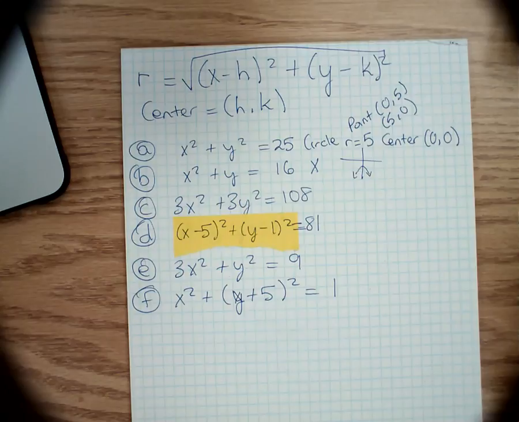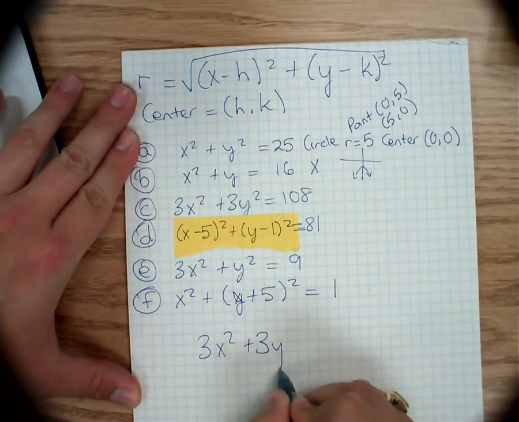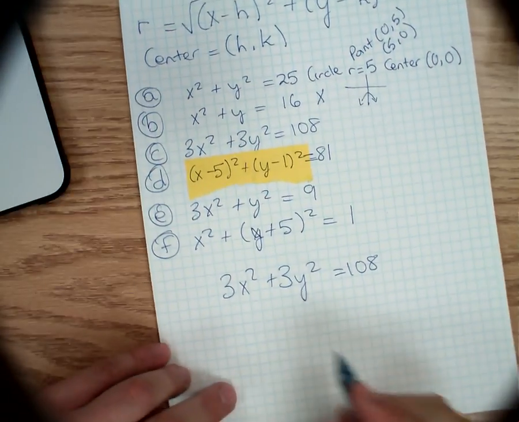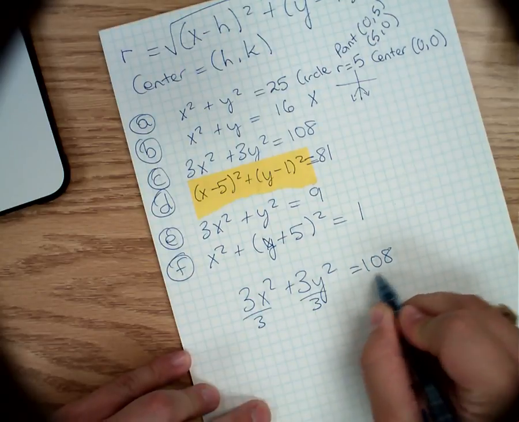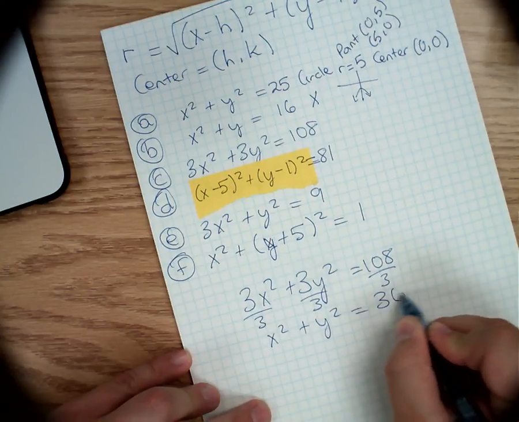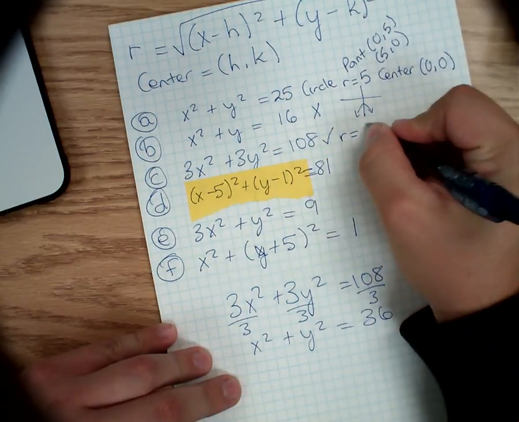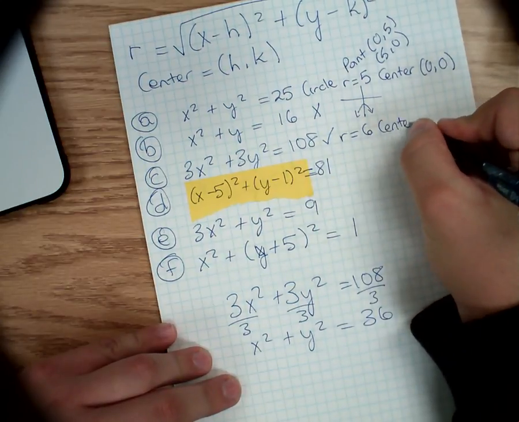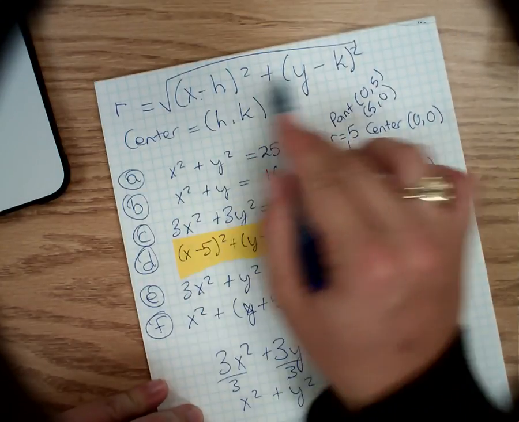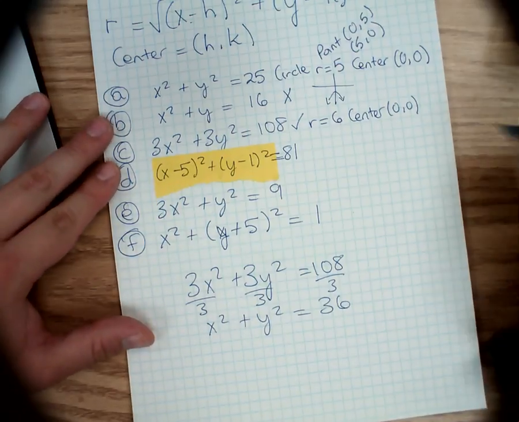The radius is 6. Watch, if I start with 3x squared plus 3y squared equals 108, there is a greatest common factor here. If I divide by 3 on each of these, then I'm left with x squared plus y squared equals 36. So it is a circle. The radius is 6. The center is (0, 0) because it hasn't moved at all. And what's a point that would be on there? (6, 0).